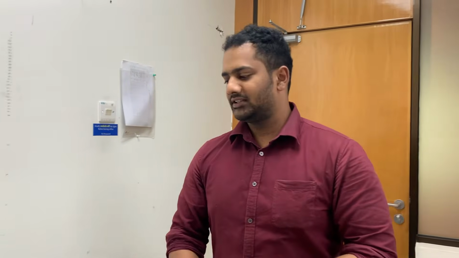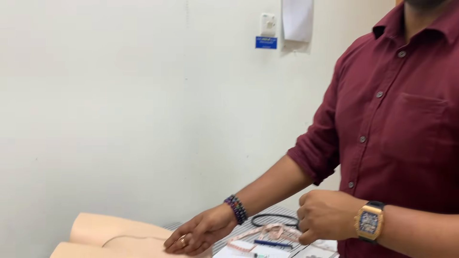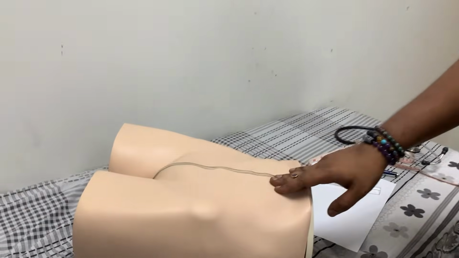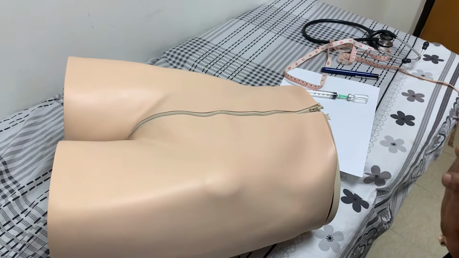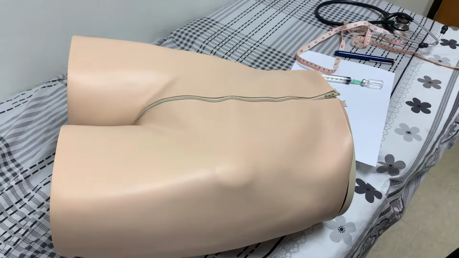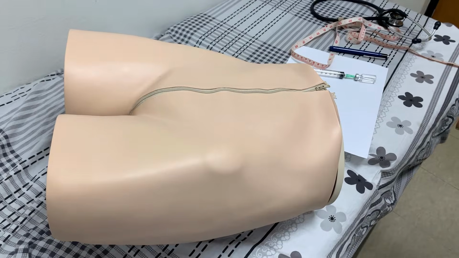So today we'll look at how to examine a lump and bump. Let's say you've been presented with a lump. This is an example on a mannequin. So the first thing is to start with inspection. Okay, so what do you inspect?